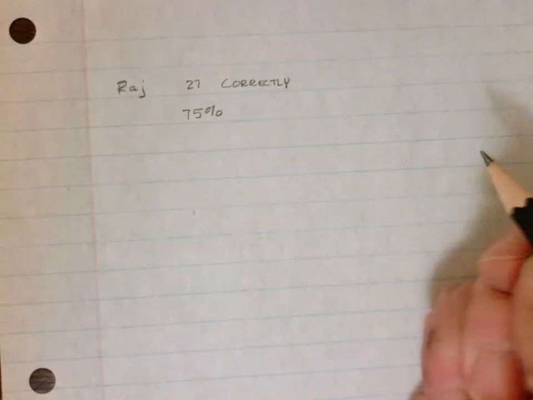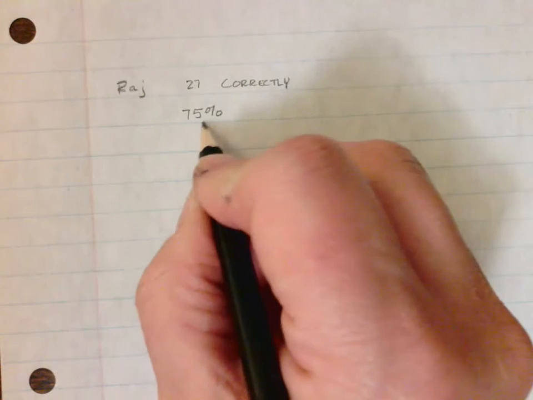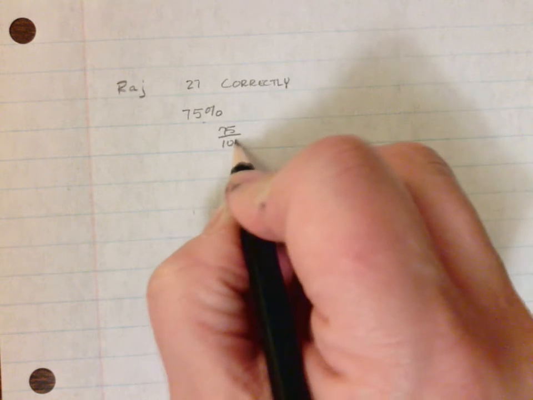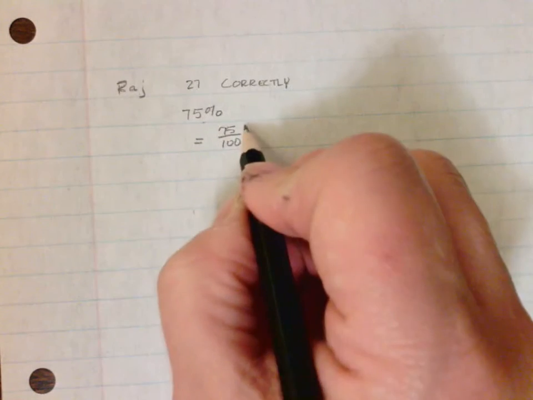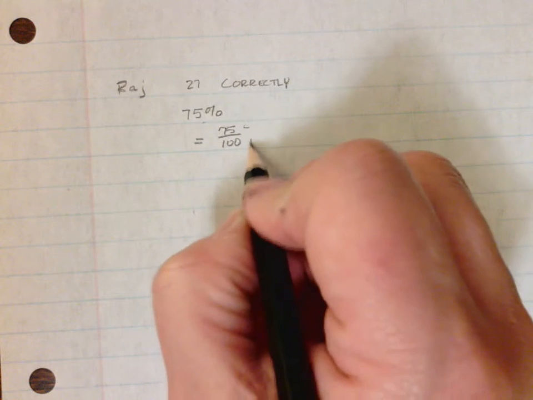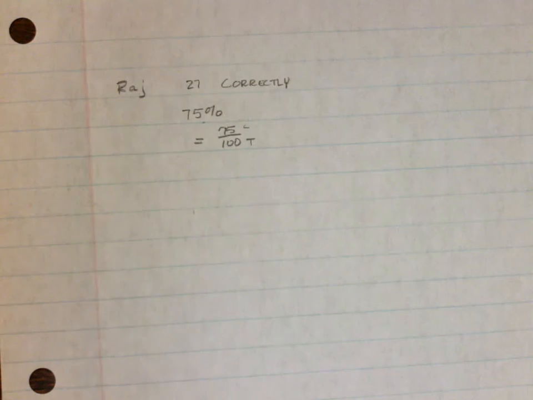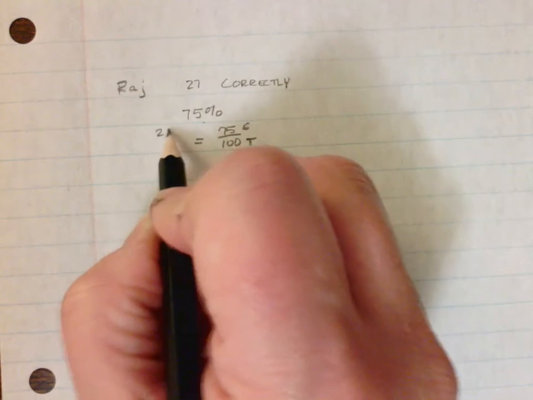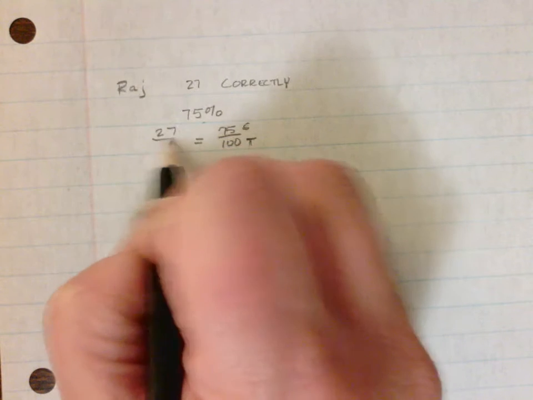So I'm going to set up a percent proportion just like I did in video 4. I know that this 75% is going to go over 100 because that's what percent is. And I know that this is correct to total. So that's my ratio, the number correct to the total. I'm going to say 27 were correct, and I want to know my total.